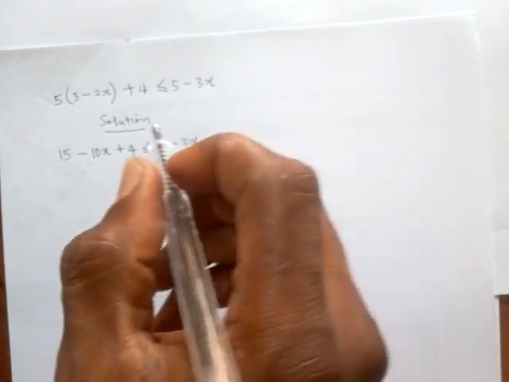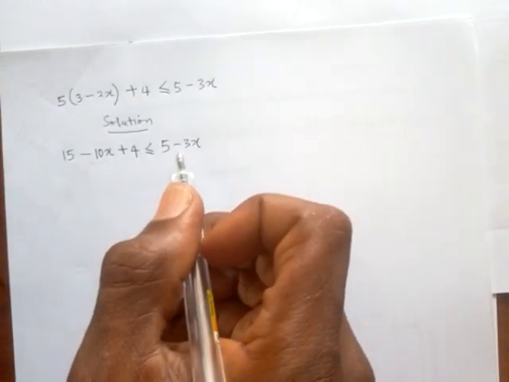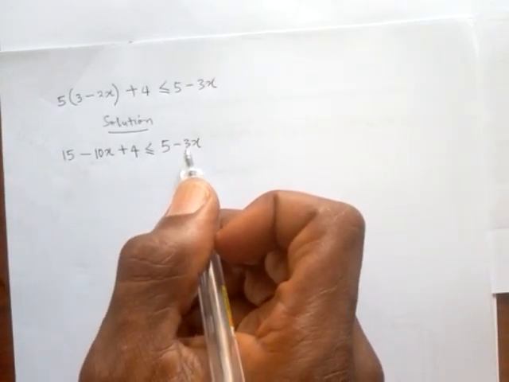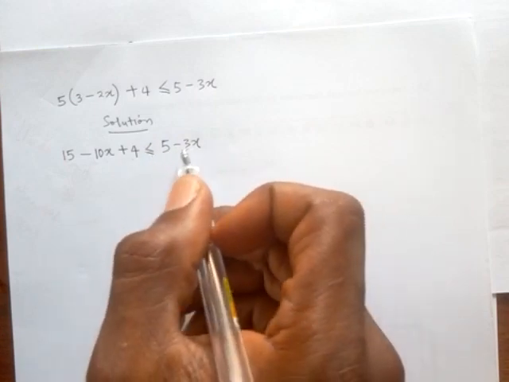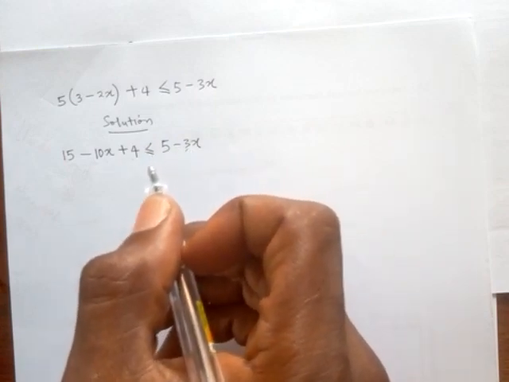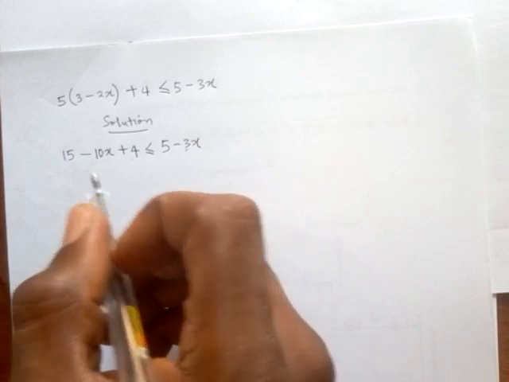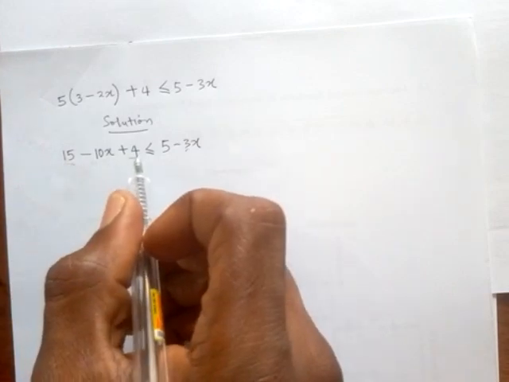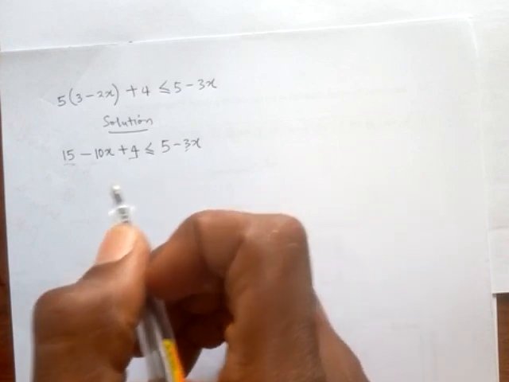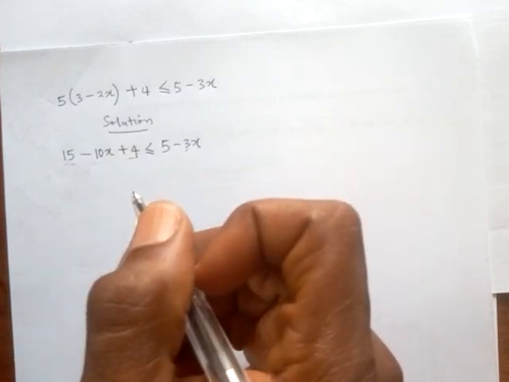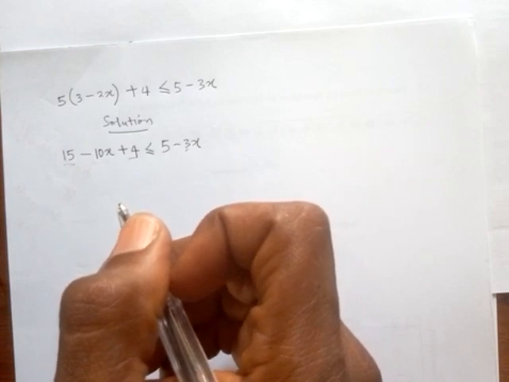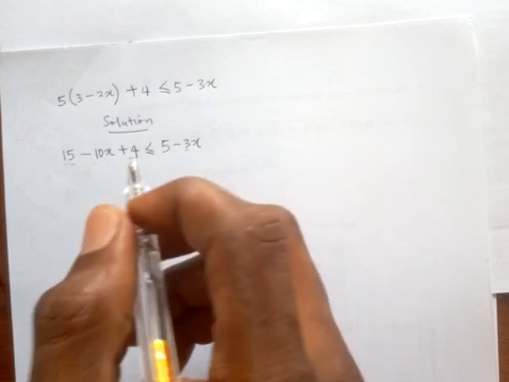Next, we'll collect like terms. So minus 3x will cross this inequality sign and it will change to plus 3x. Then all of these will go this way and their signs will change as well, just the same way we do for linear equations.